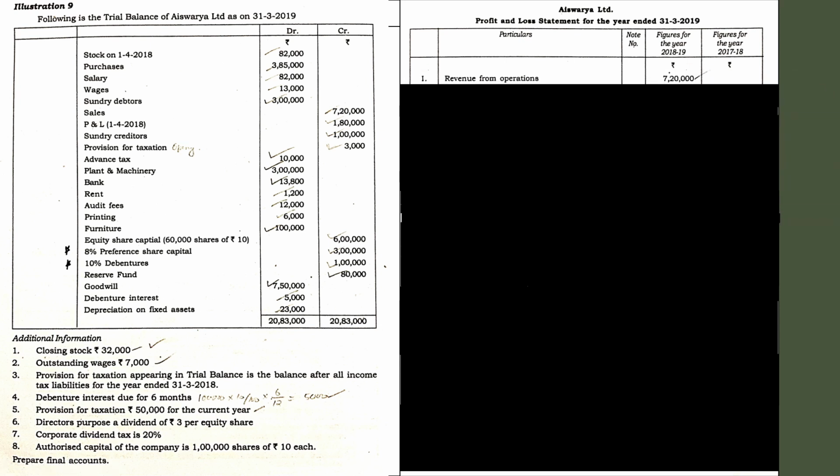Now go through each individual item and make sure whether there are any incomes or revenues of the concern stated in the trial balance. Sales is already taken. Provision, equity shares, debentures, reserve fund, all these items will not come. Right now there are no other items that come under the income category, so we can assume that there is no other income. So let it be dash.